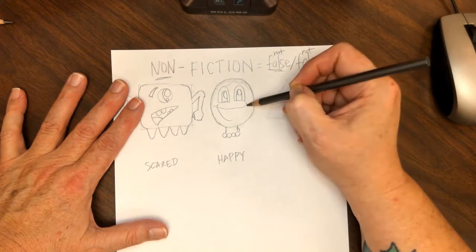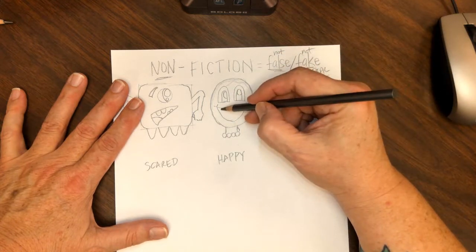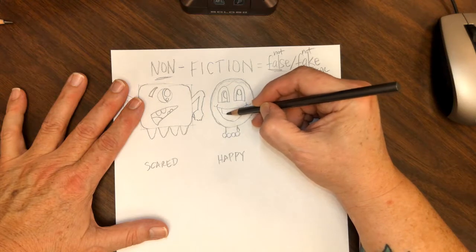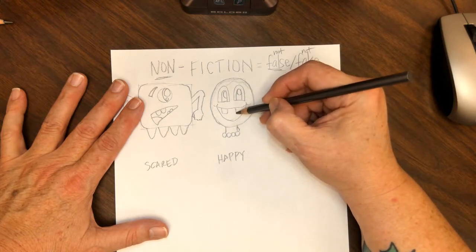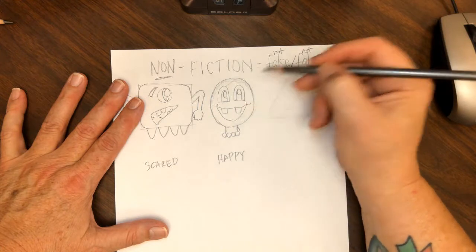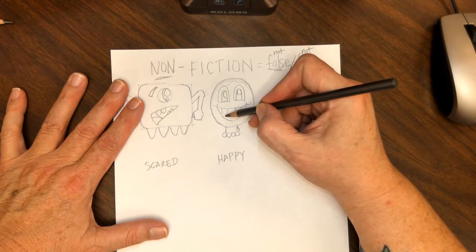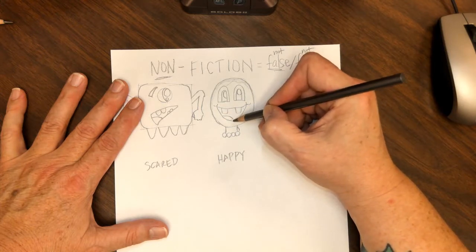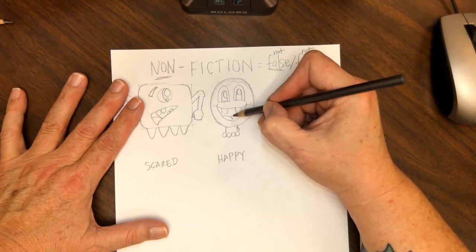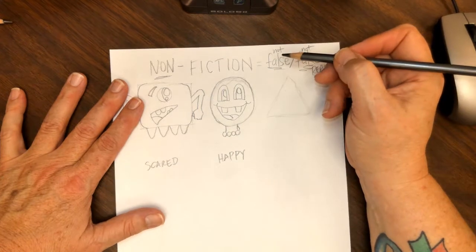we can make him even happier and let's give him 1 tooth over here and 1 tooth way over here. What if his teeth were like that? Okay, and then we can give him a tongue by doing a little curve line here that doesn't go all the way down to the bottom of his mouth, and then another curve line there.